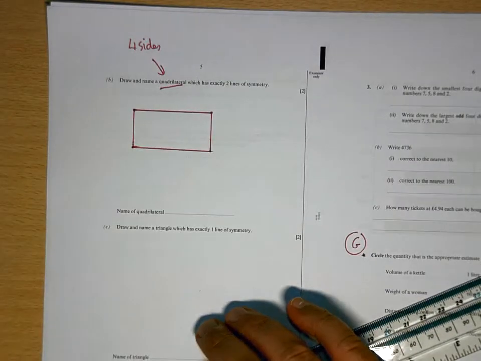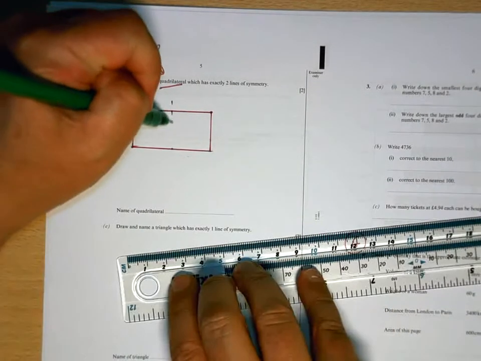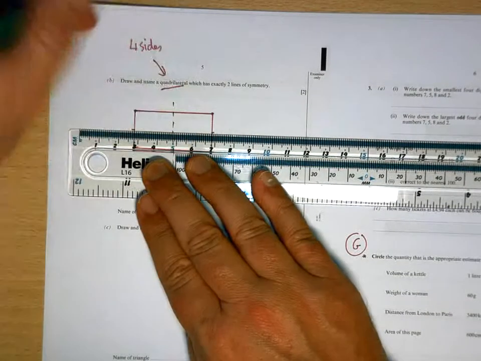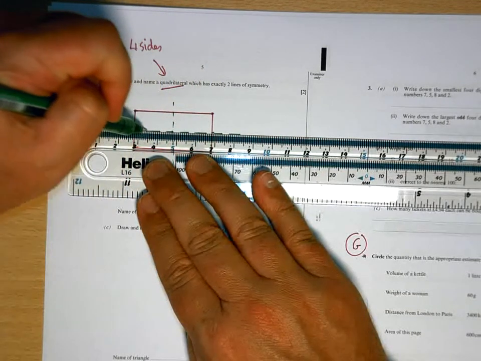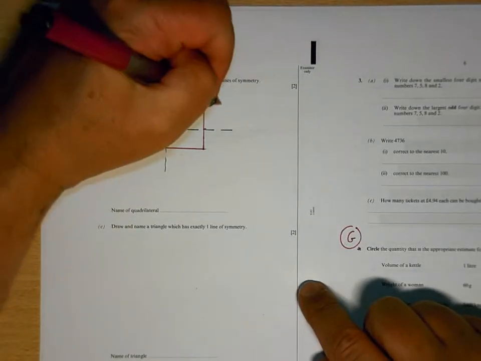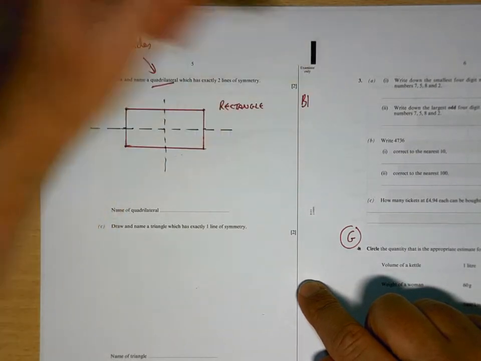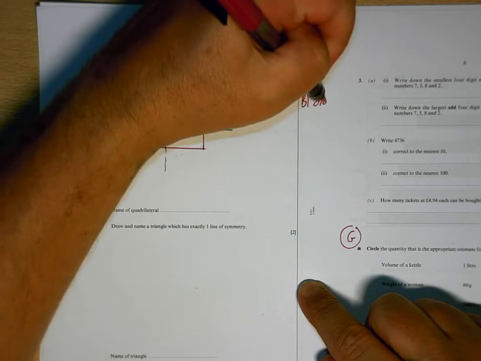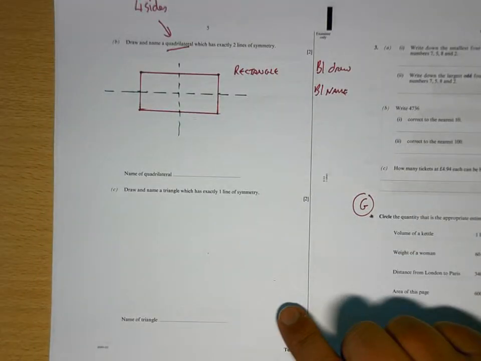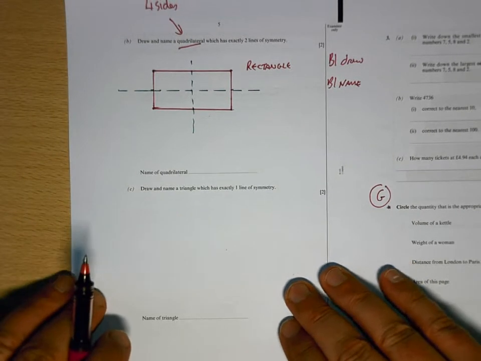And the 2 lines of symmetry that you'll have on that will be 1 about the middle this way, and 1 about the middle this way. And again, it doesn't have to be perfect so long as it's clear what you've drawn, and what you've drawn is a rectangle. So you'll have 1 for the drawing, 1 for the name. Oh, the gap is there. It doesn't matter if you'd have written it up there, you get the mark. So long as it's clearly labelled, that will be fine.